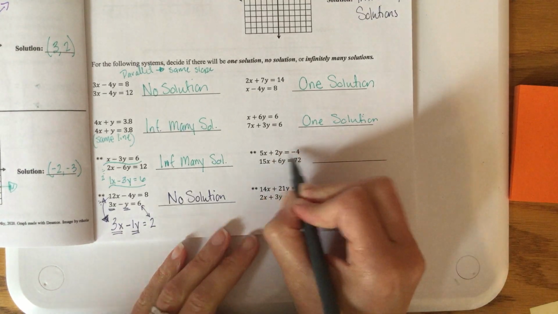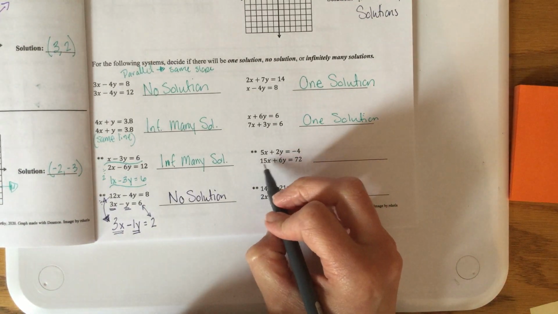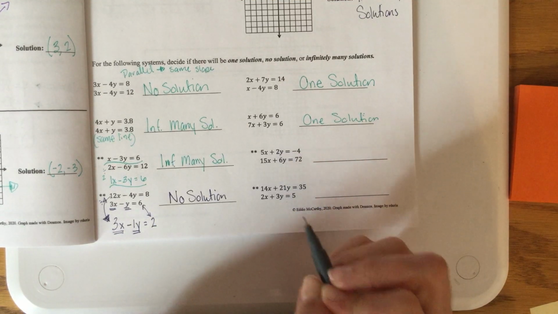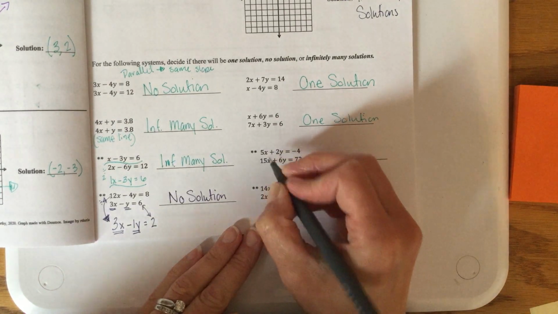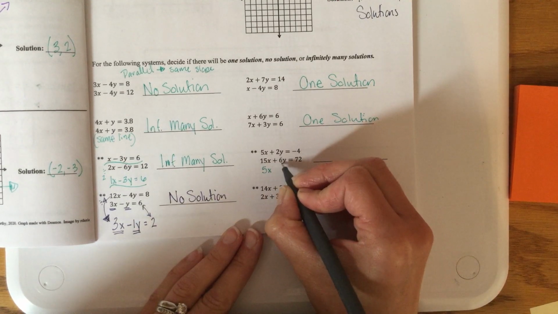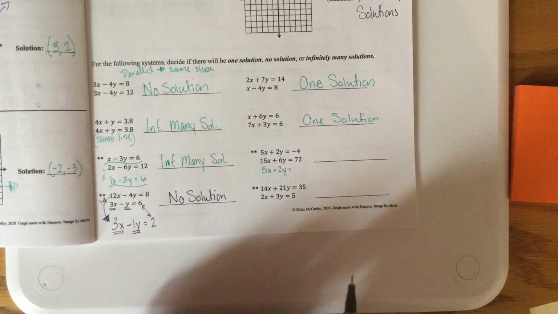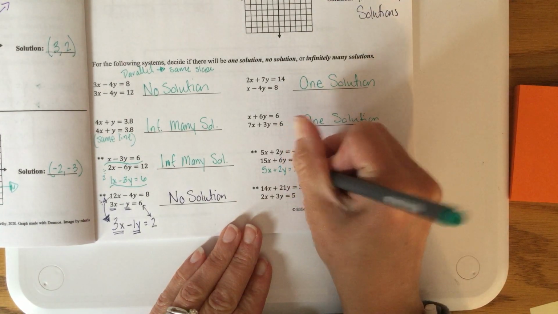The top equation is obviously smaller, so I'm going to look at the bottom equation. What can go into 15, 6, and 72? Well, I know that 3 can. So if I divide 15 by 3, I get 5. And if I divide 6 by 3, I get 2. And if I divide 72 by 3, I get 24.